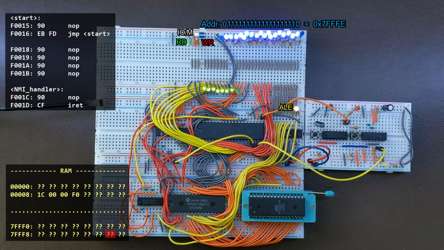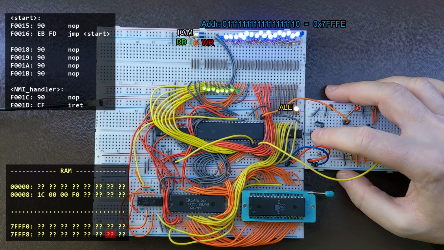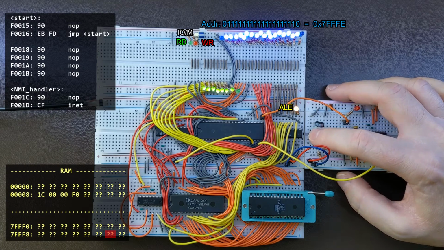So we may expect that the CPU will try now to store the 3 values it needs to store on the stack in order to jump to the NMI handler. First, it's the flags register, then it should follow with the current CS, and the third word would be the current IP value. Let's try.